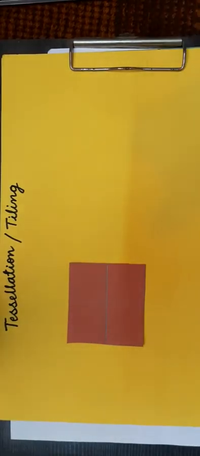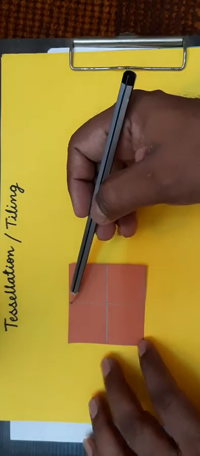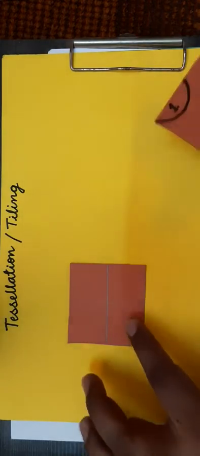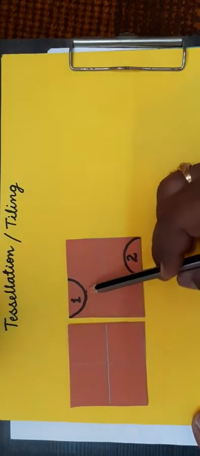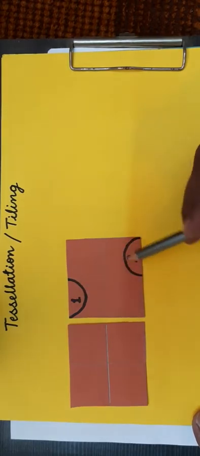For that I will take a square piece of paper and divide it into 4 equal quadrants. Then we can mark a semicircle 1 and a semicircle 2 here.